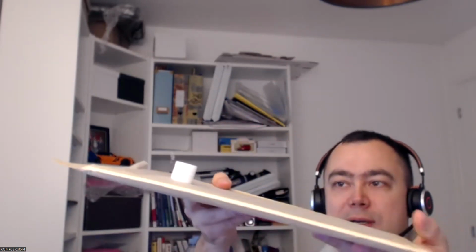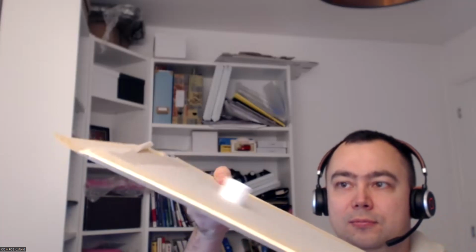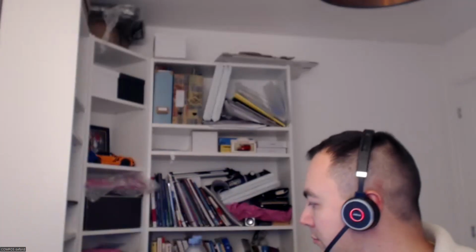Put it just on the side and find the angle, and put it on the side like this. The angle should be the same. So hope that makes sense. Does that help?